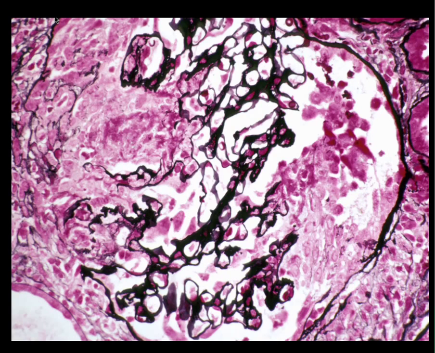This is a picture of a glomerulus showing, again, segmental necrotizing glomerulonephritis. The light microscopic picture is identical to that seen in patients with anti-glomerular basement membrane disease. So immunofluorescence studies are important in separating these disease processes.